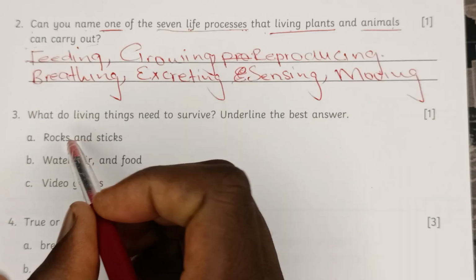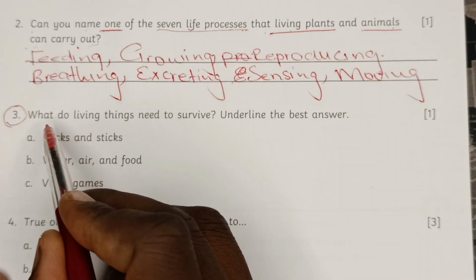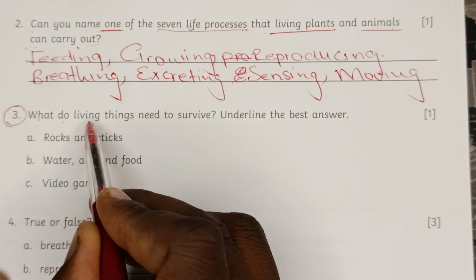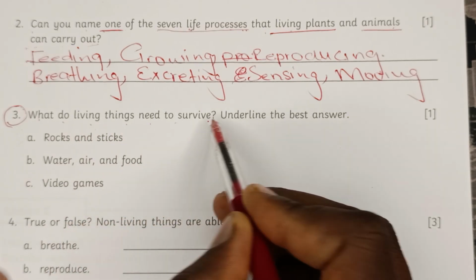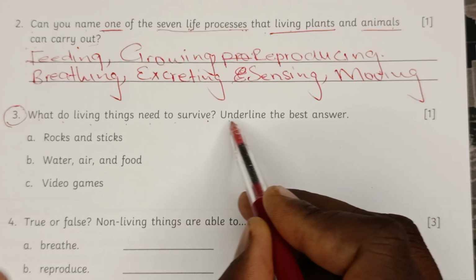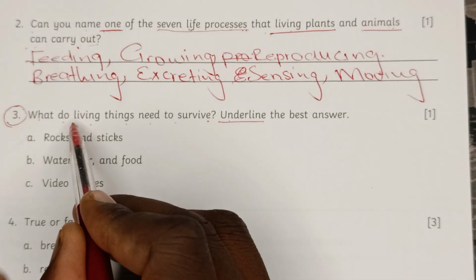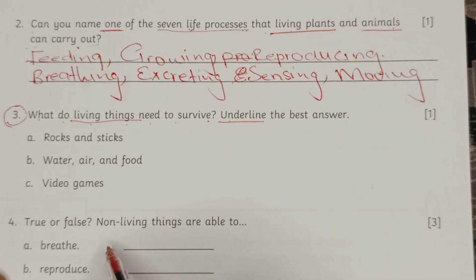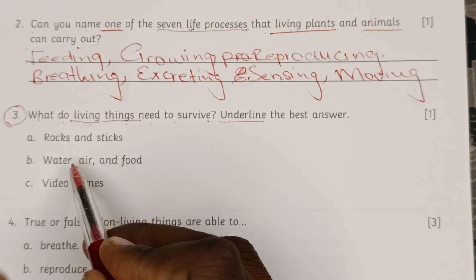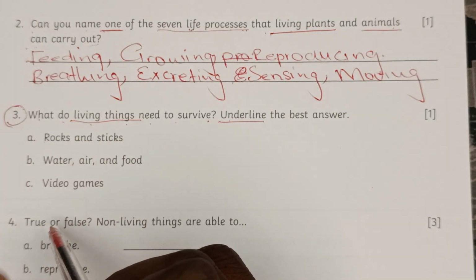We move to question 3. Question 3 says, what do living things need to survive? You underline the best answer. What do they need? Do they need rocks and sticks?